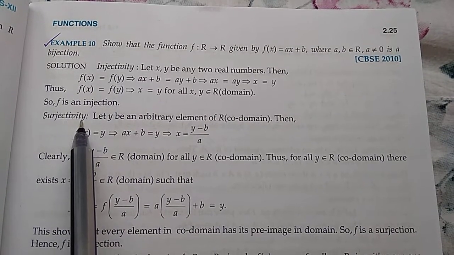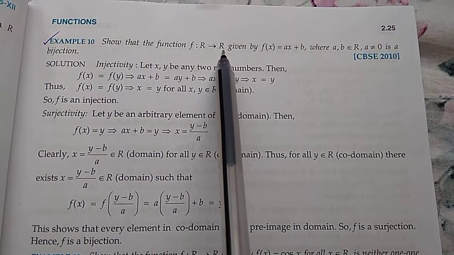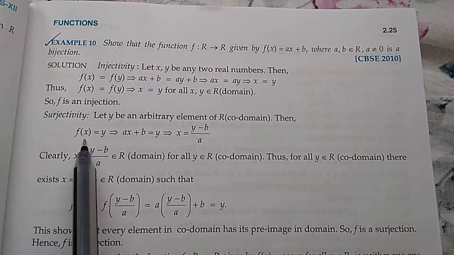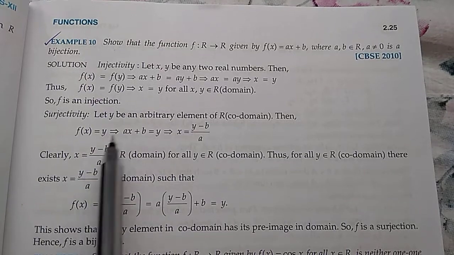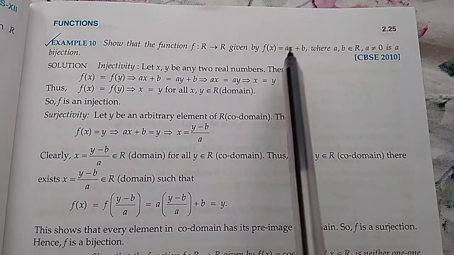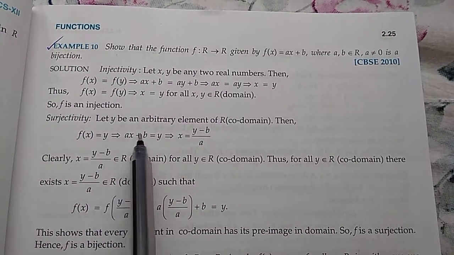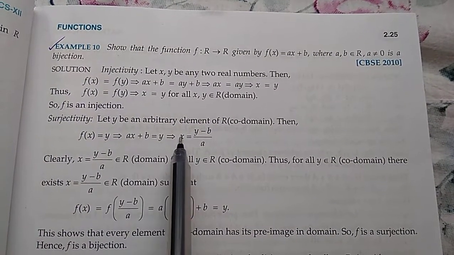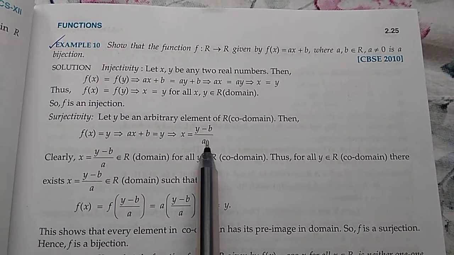For surjectivity, let us take any element y in the codomain set R. Then f of x equal to y implies ax plus b is equal to y, since f of x is equal to ax plus b by definition. Then from here ax is equal to y minus b and x is equal to y minus b by a.